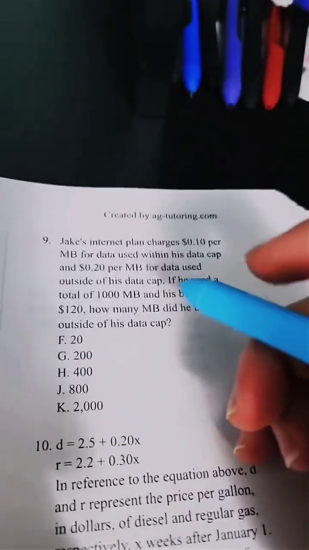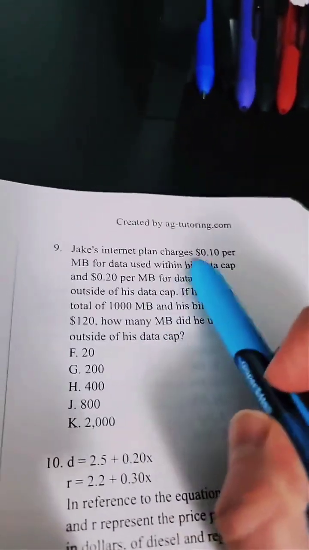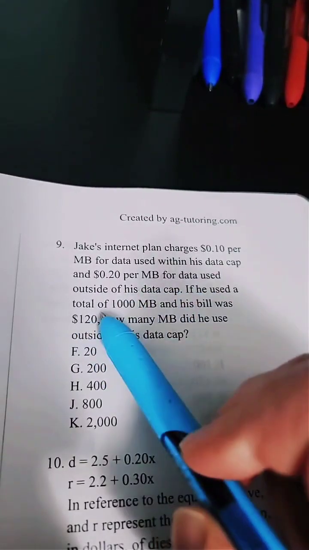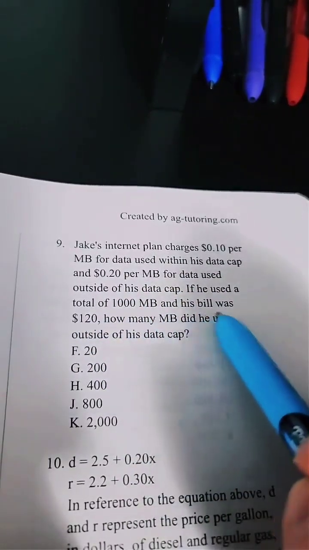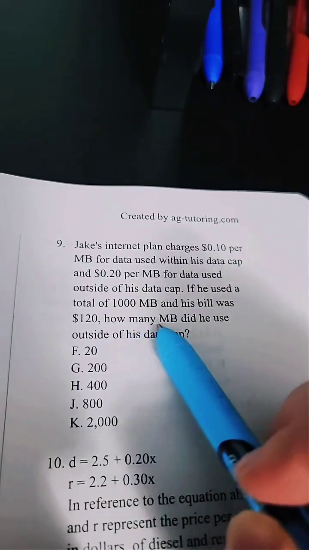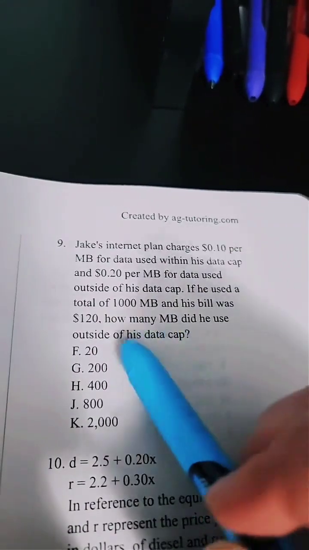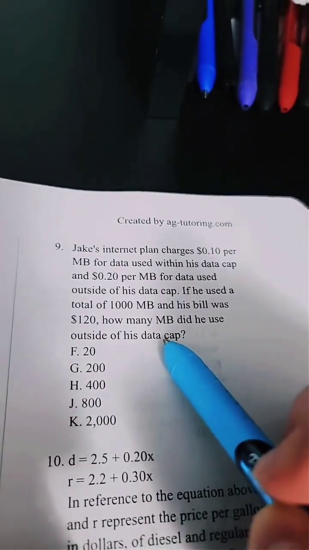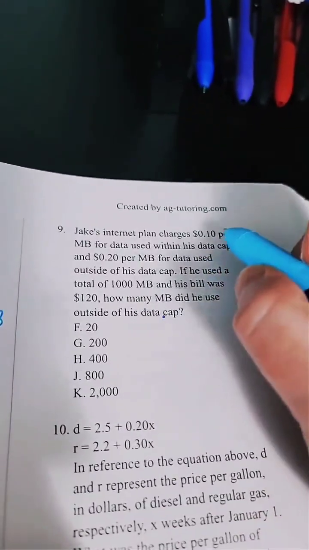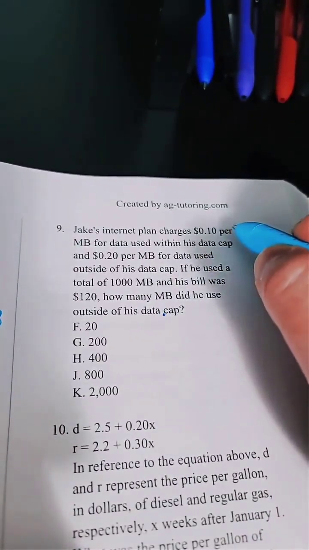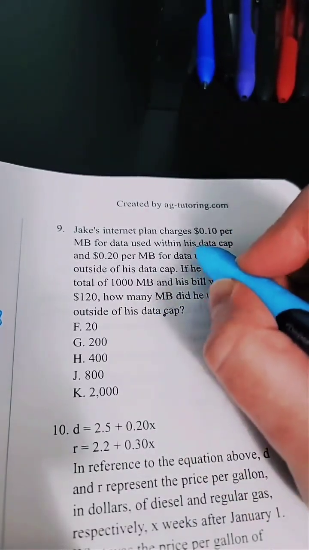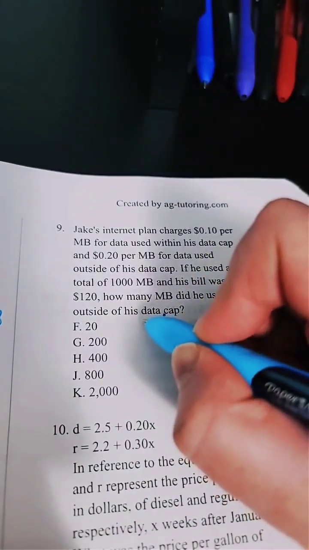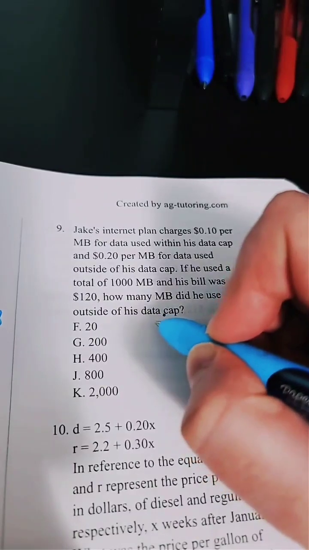Okay, so we're getting back to this. If he uses a total of 1,000 megabytes and his bill was $120, how many megabytes did he use outside of his data cap? Okay. Guys, be nice to each other in the comments. Okay, so his data plan charges 10 cents for data used within his data cap and 20 cents per megabyte for data used outside of his data cap.